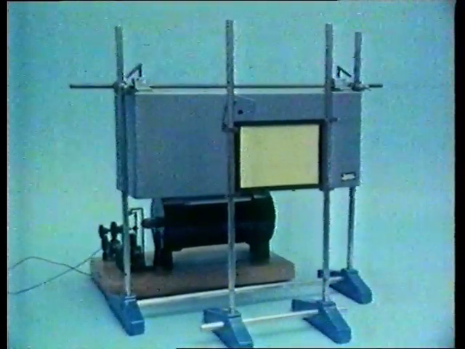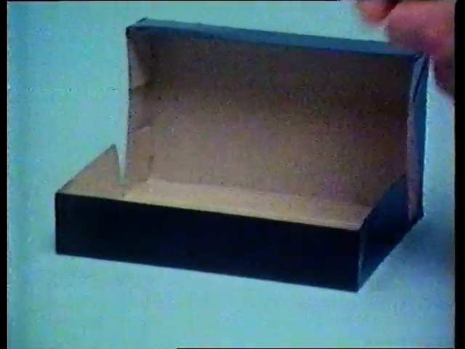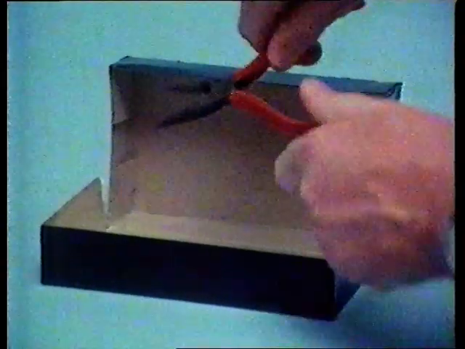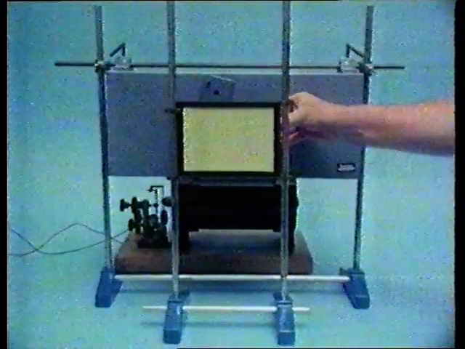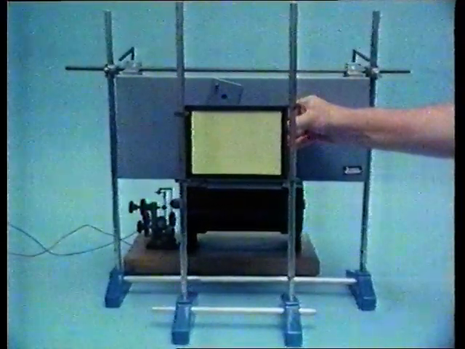Now for a demonstration. A cardboard box will be almost transparent to X-rays. They'll pass right through it. But these metal pliers will stop the X-rays. We place the box between the X-ray tube and the fluorescent screen. And there's a shadow of the pliers, thrown by the X-rays on the fluorescent screen, and you can just see the edge of the box.